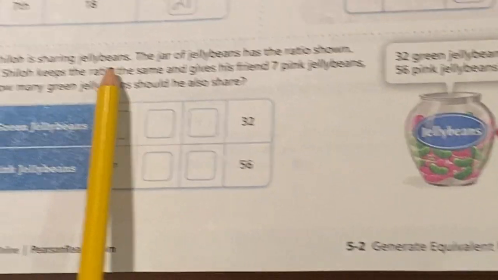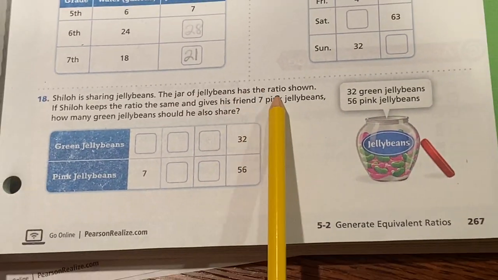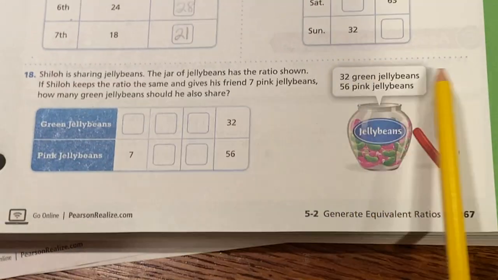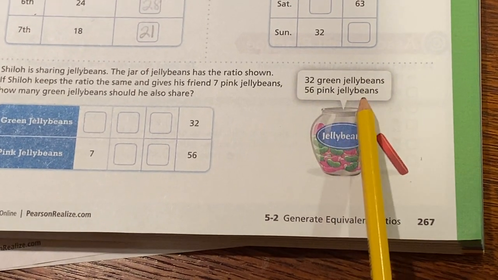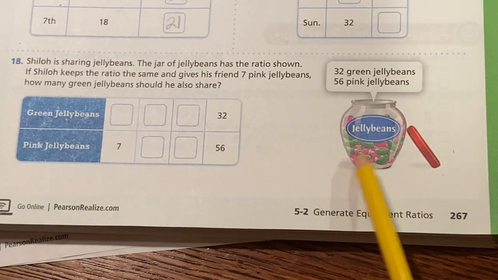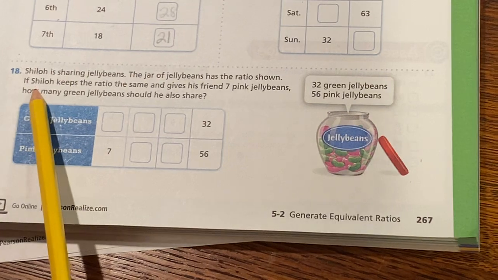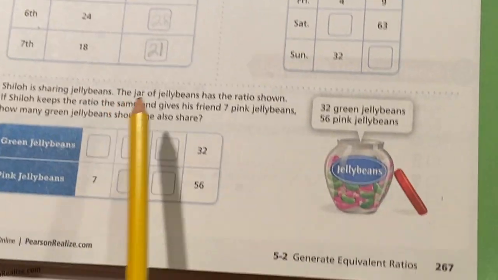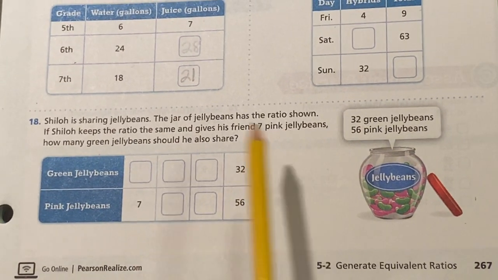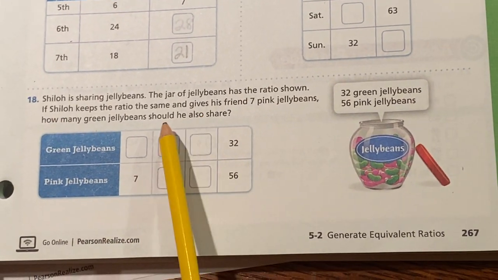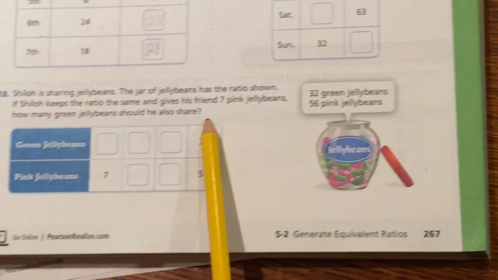Shiloh is sharing jelly beans. Okay, Shiloh. The jar of jelly beans has the ratio shown. So 32 green jelly beans and 56 pink jelly beans. I wonder whose job it was to count those. Okay. If Shiloh keeps the ratio the same and gives his friend 7 pink jelly beans, how many green jelly beans should he also share? Oh, for goodness sake.